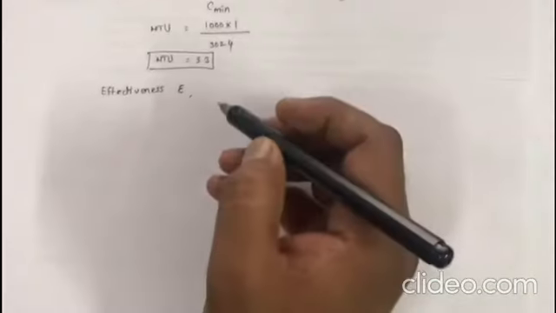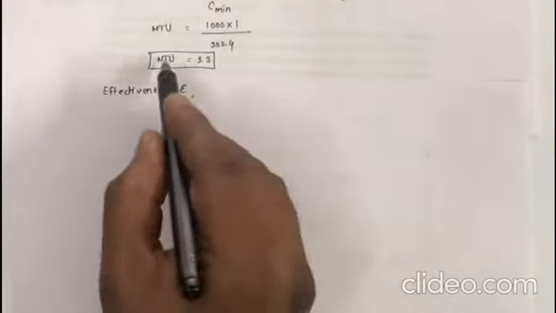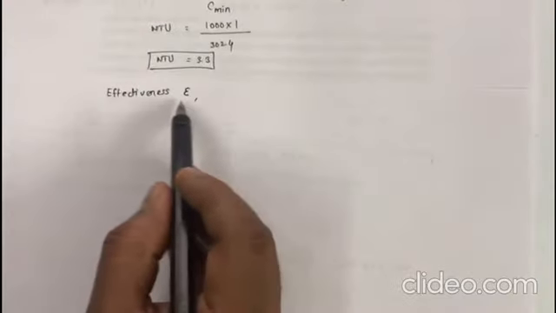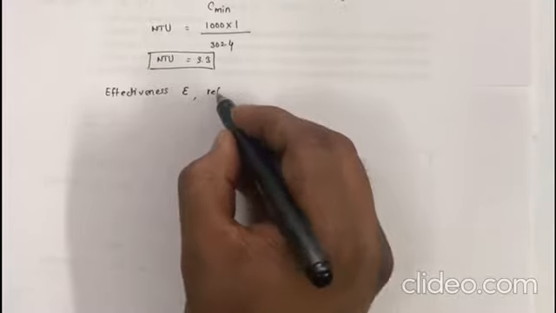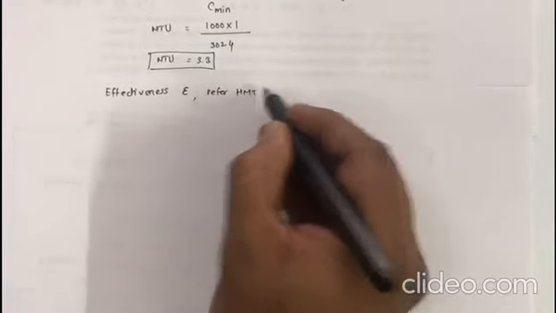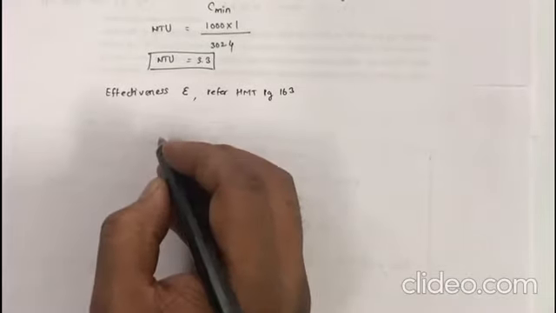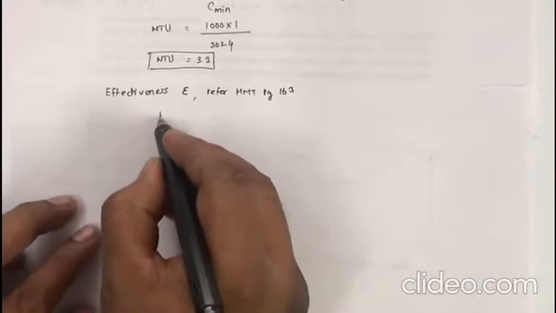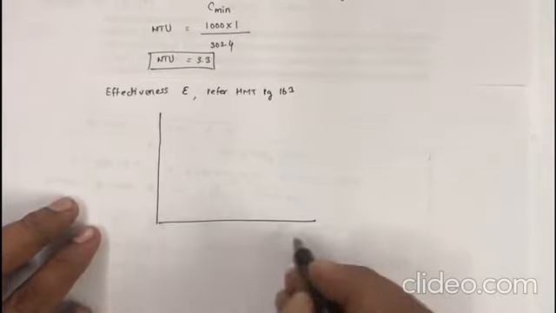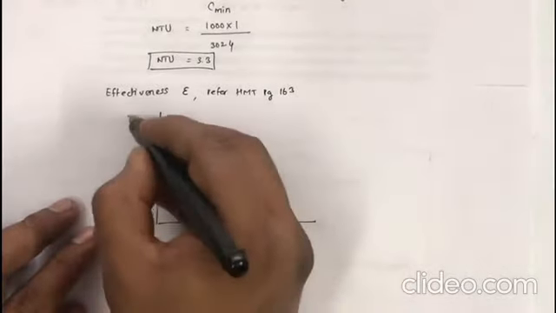Okay. So once you found out the NTU value, the next step is to find out the effectiveness of the heat exchanger, epsilon. So you have to refer to HMT data book, page number 163. You will see a graph. So this will be the x-axis, this will be the y-axis.